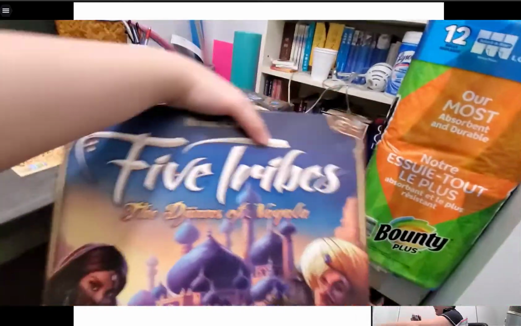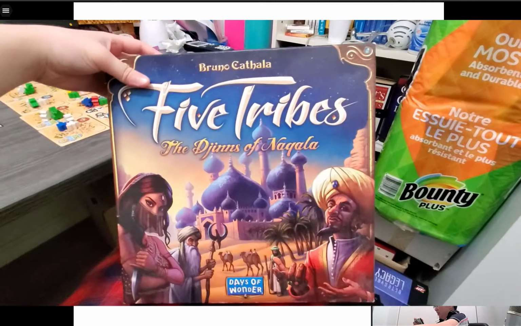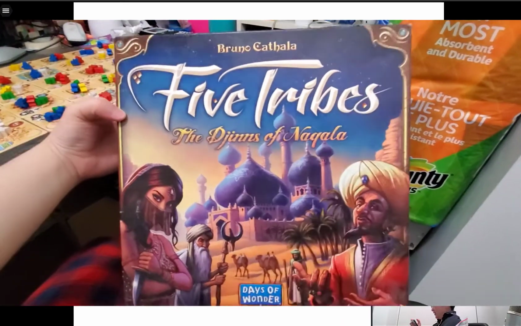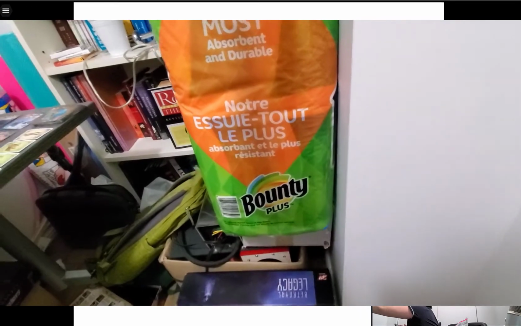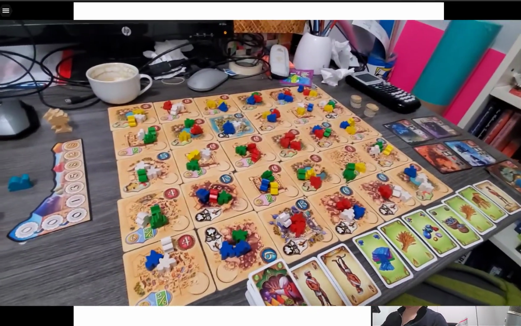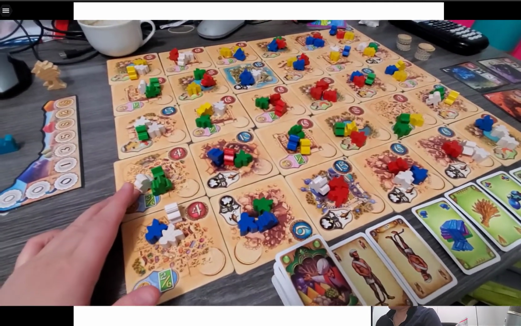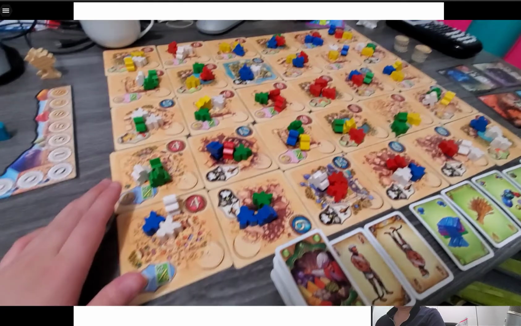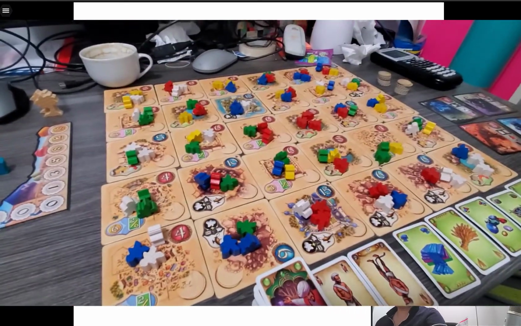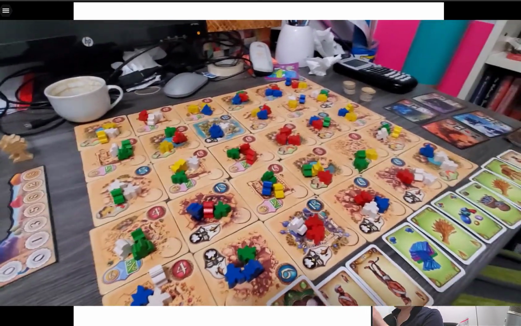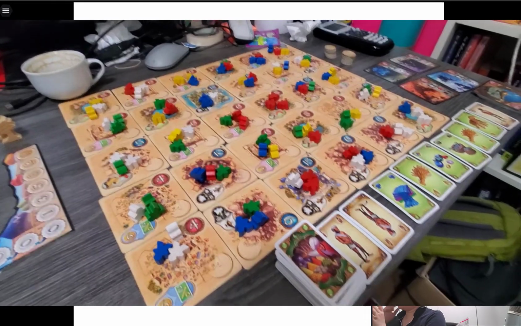Alright, so Five Tribes. Here we go. Here's the cover. This is what it looks like. Very pretty art. A little bit controversial in some subject areas, which you'll probably see in a second. So here is what the board looks like. It is composed of these tiles and a bunch of meeples. There's 3 meeples at every tile. These are all arranged randomly, of course, just to make the map different every single time.